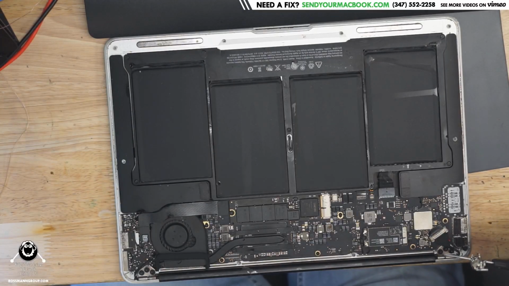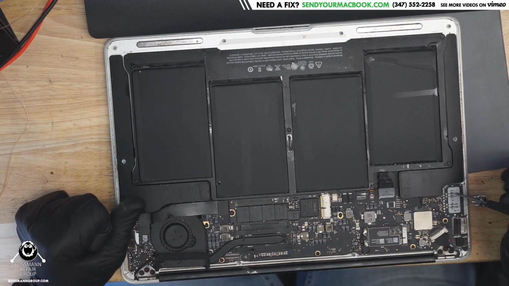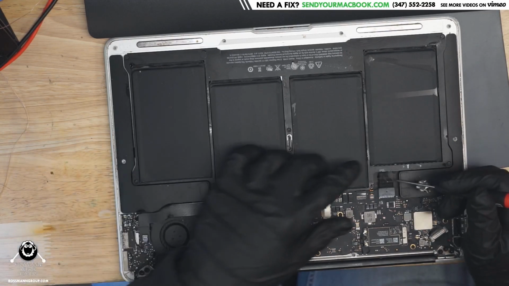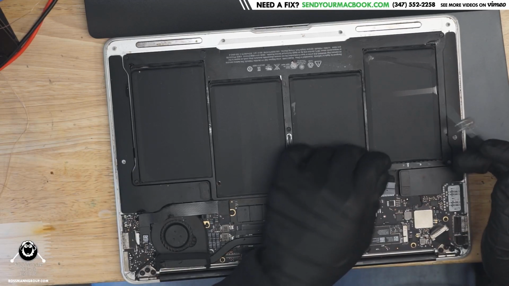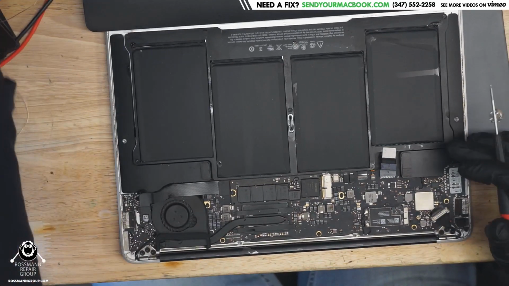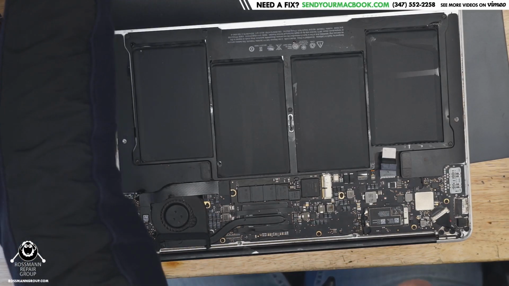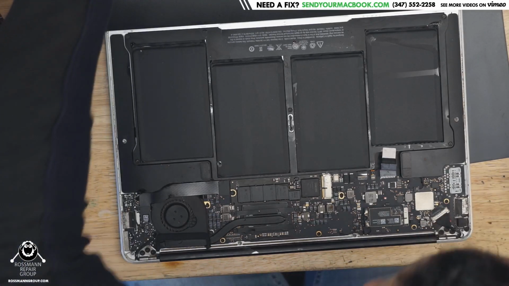All right. What do we have here on this MacBook? Okay, we're going to turn on our power supply. Have the power supply as well as the multimeter software show up on the screen.